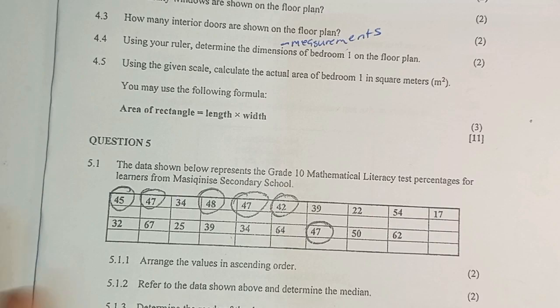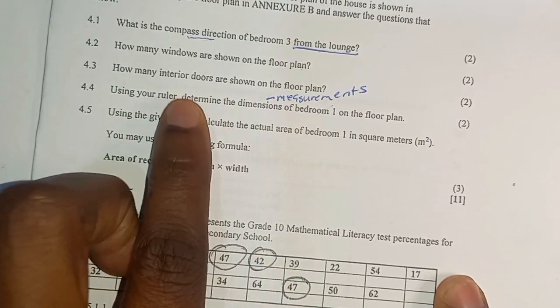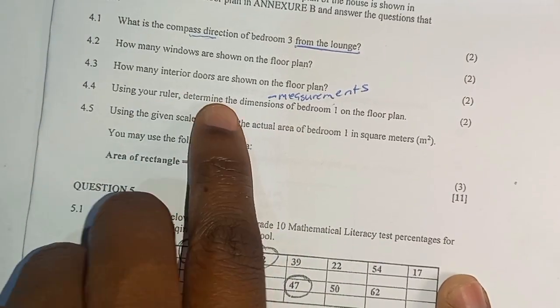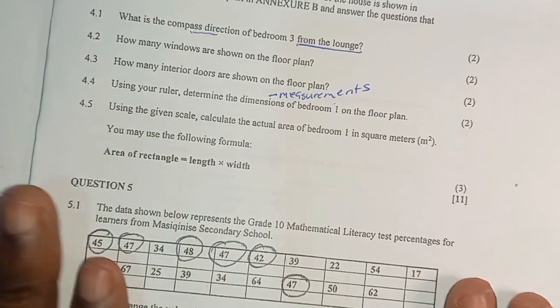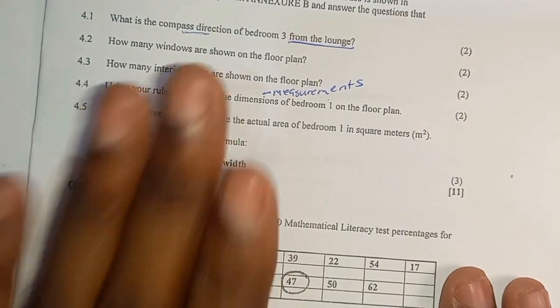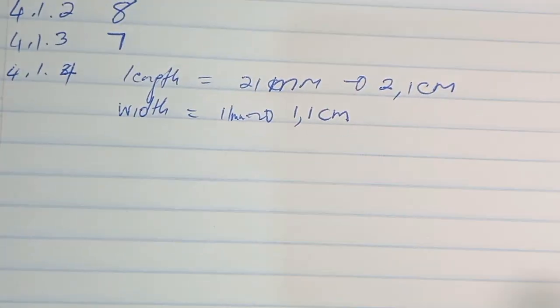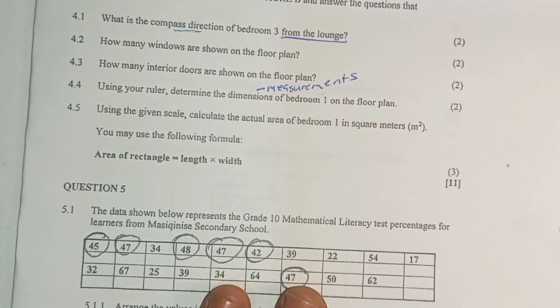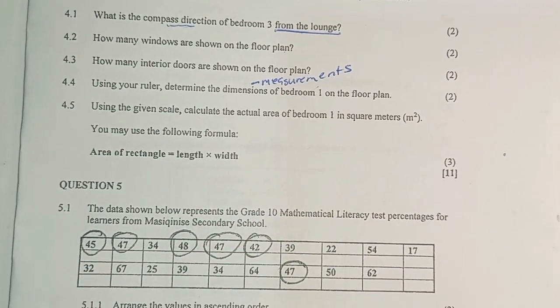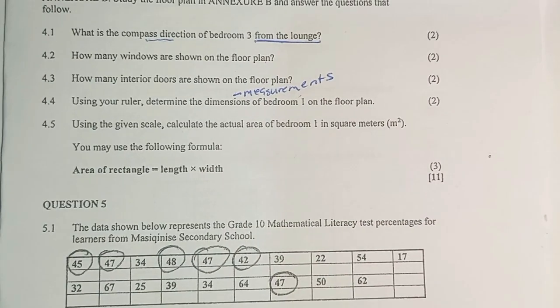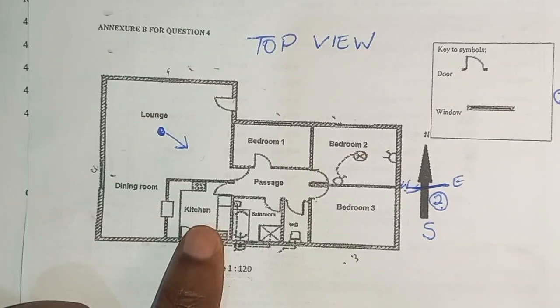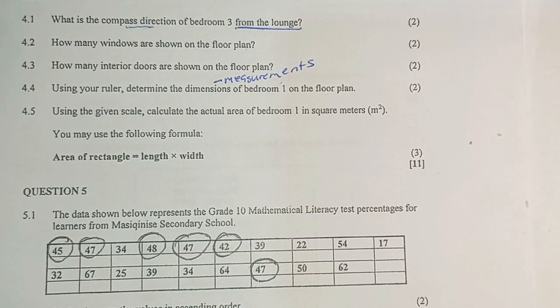They asked for the dimensions. So now, are they asking for real dimensions? Okay, they say you must determine the measurements using our ruler. They didn't say do the real actual measurements. So we are done. This is our answer. We used our ruler and we found these measurements. Now, like I said, I shrunk this paper. So if you have the original, I can't remember if I shrunk this annexure as well. Okay, let's continue.